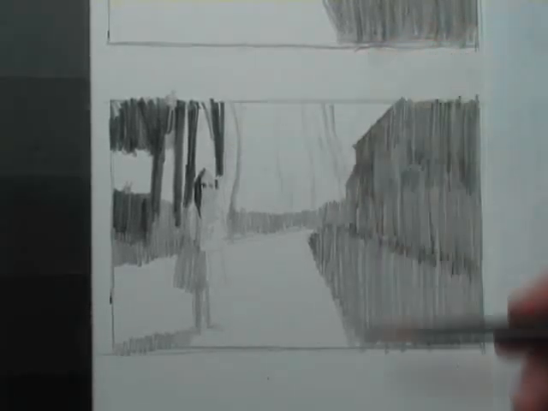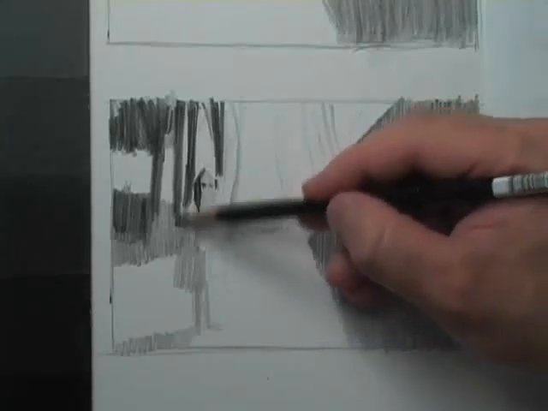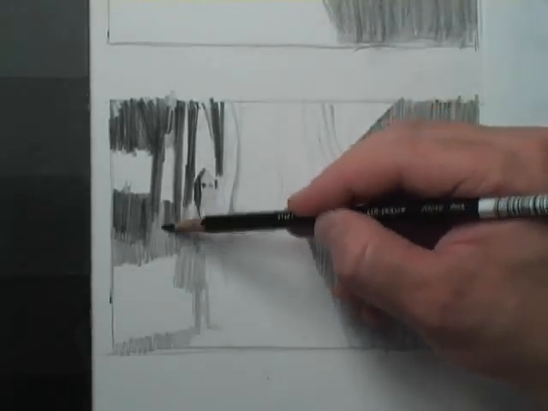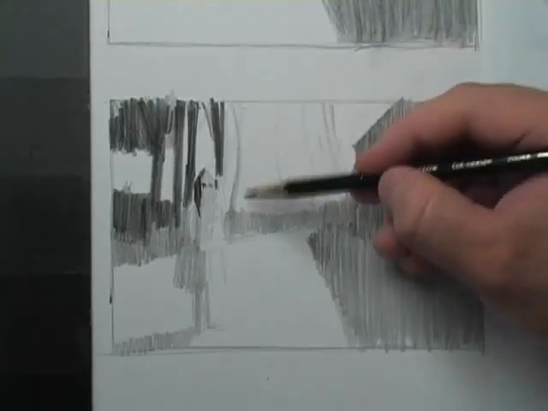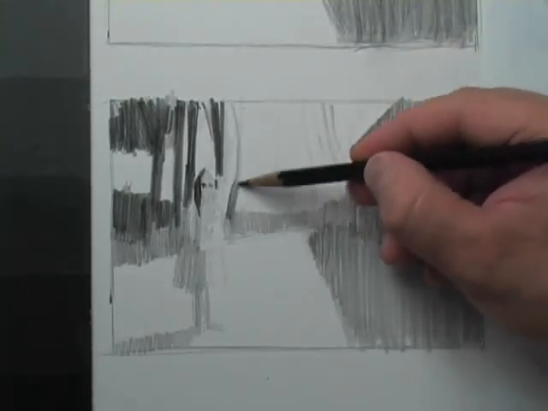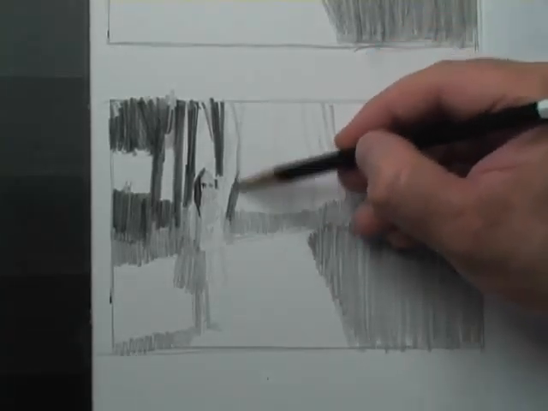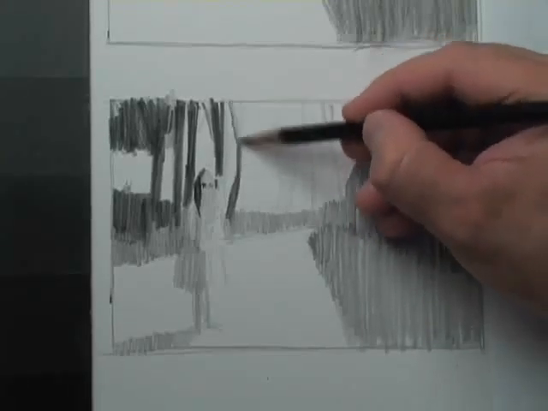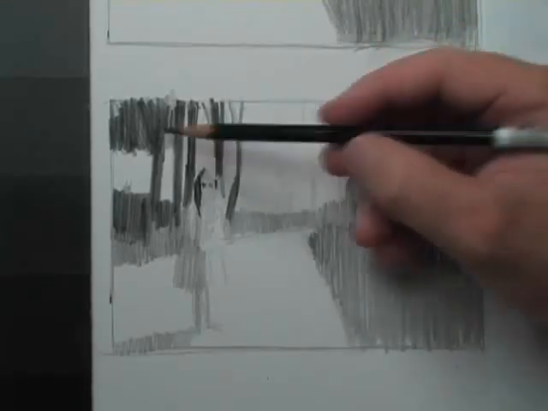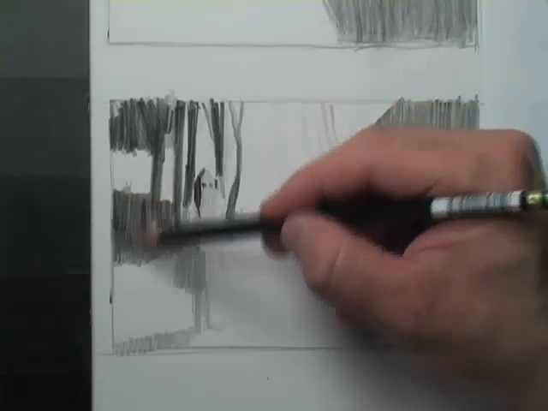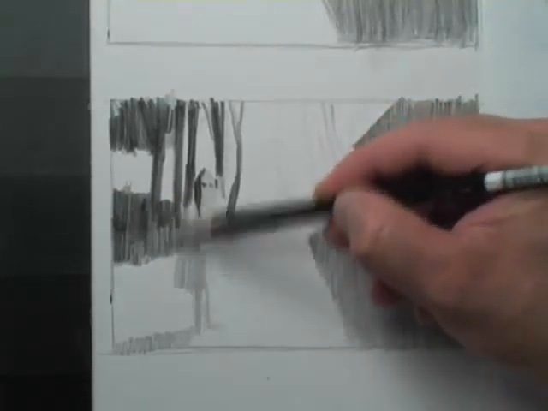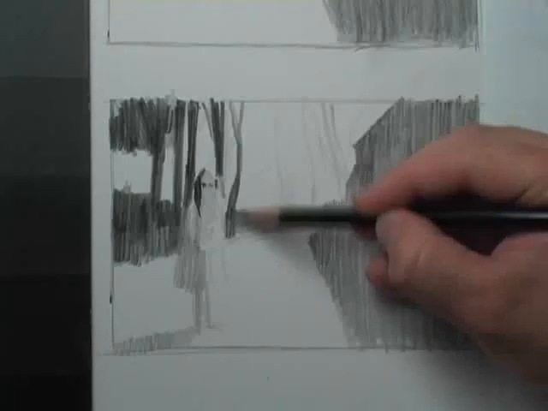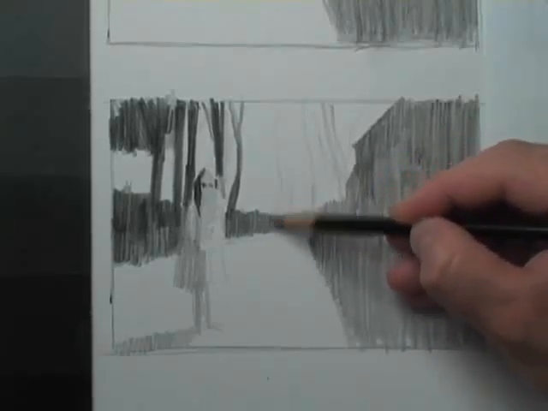So very impressionistic. And I'm going to play with manipulating values. This is where you could copy what you see, or you can manipulate the values. Two different schools of thought. I'm manipulating some values in this scene. I'm not copying everything.